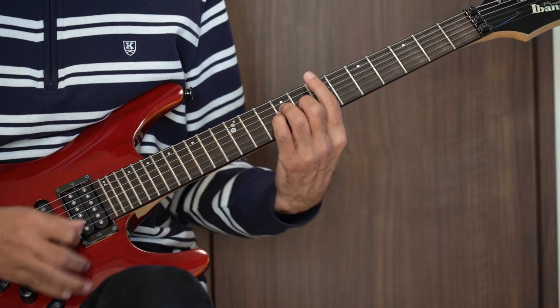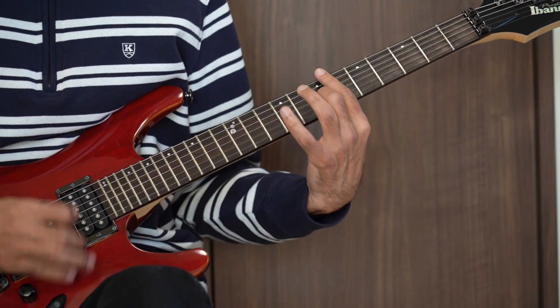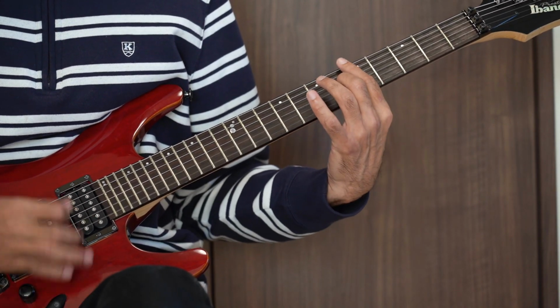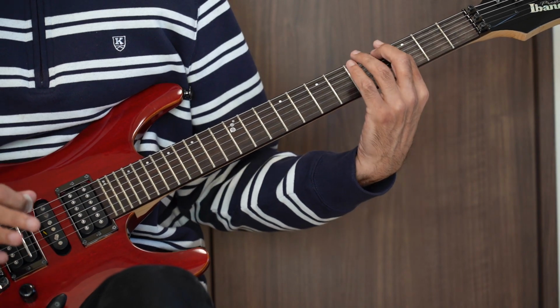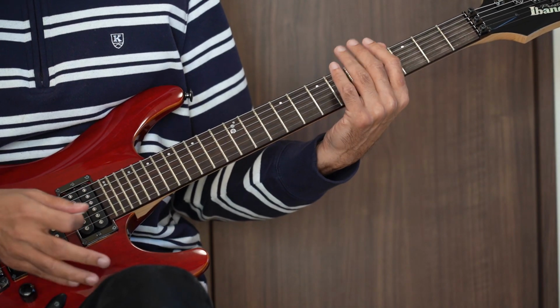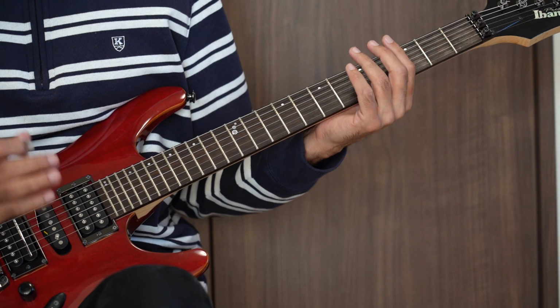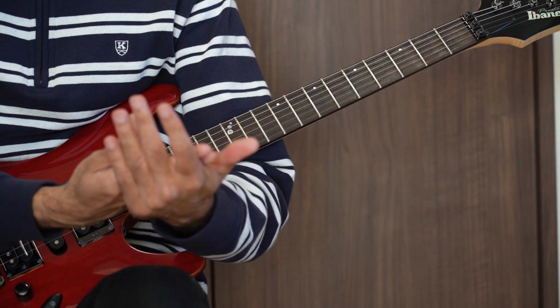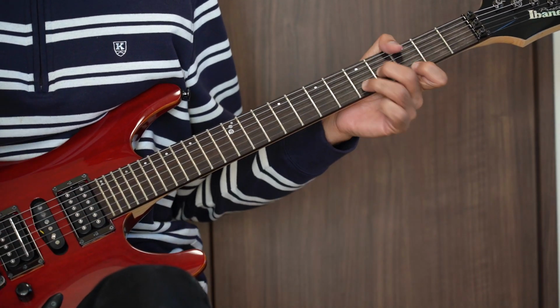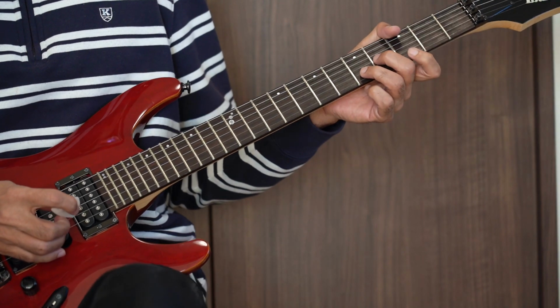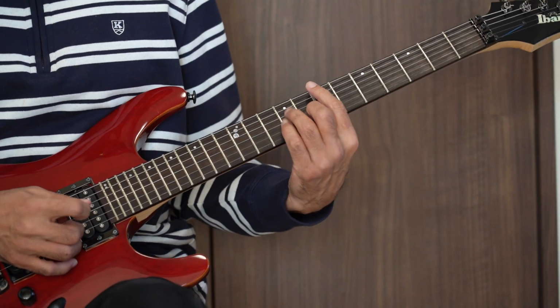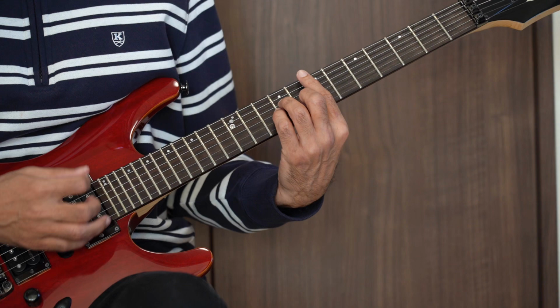Once again, all right, so 1 and 2 and 3 and 4 and 1 and 2 and 3 and 4 and 1 and 2 and 3 and 4 and 1. On 1 you play this stroke and then you stop. Then once again the vocals will kick in.